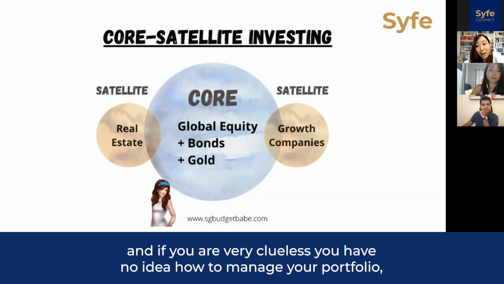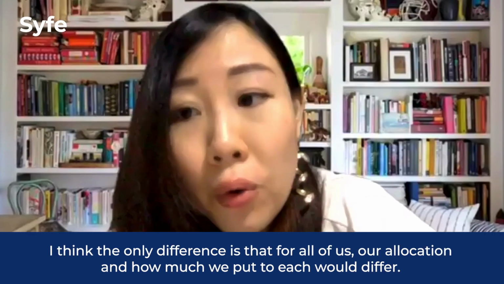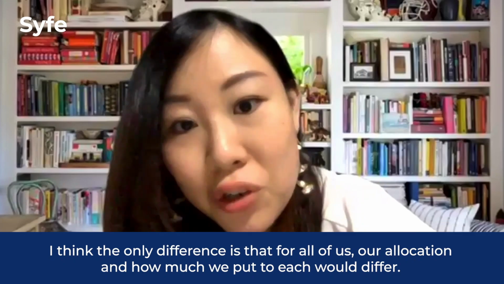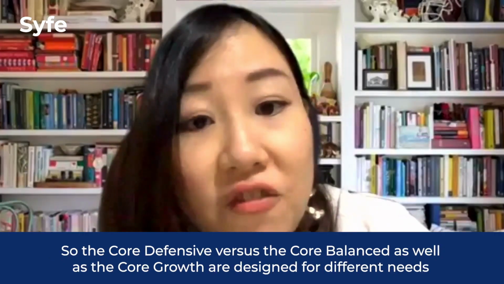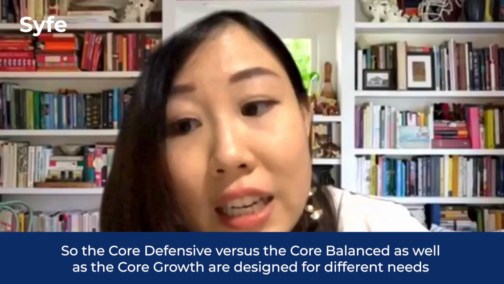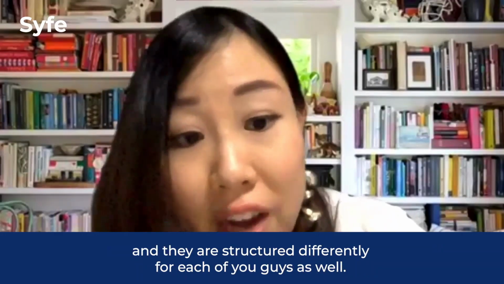And if you are very clueless, you have no idea how to manage your portfolio, this is one great way for you to actually apply it. And it's also something that I do myself. I think the only difference is that for all of us, our allocations and how much we put to each would differ. So the core defensive versus the core balanced, as well as the core growth, you can see are designed for different needs, and they are structured differently for each of you guys as well.